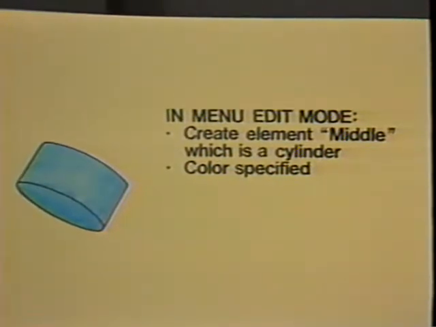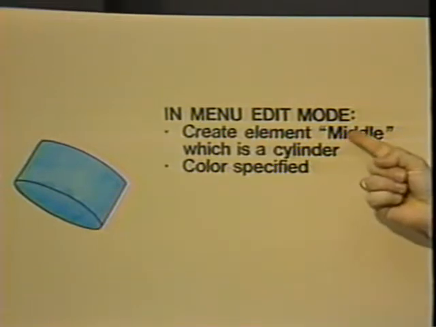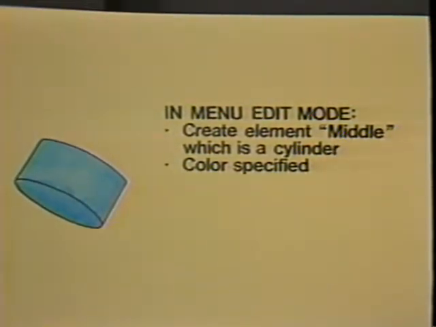The next building block is to define the portion of the valve that will become the middle. We assign the English language name middle to a volume primitive, which is a cylinder. Again, radius, from, and to are defined along with the color, which in this case is light blue.